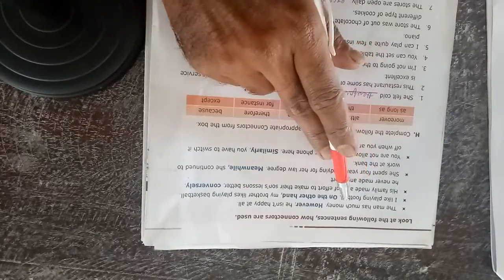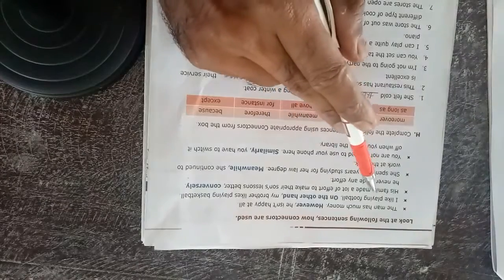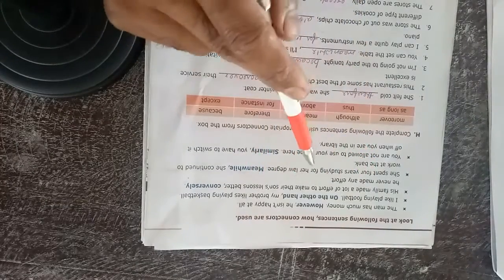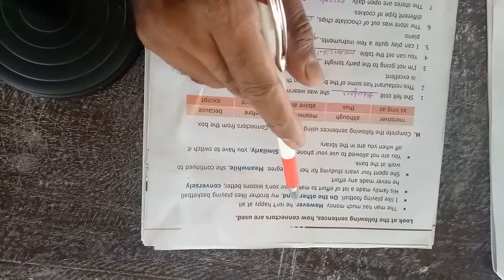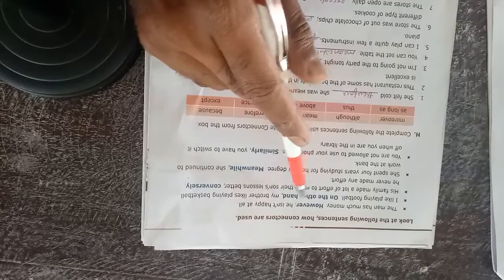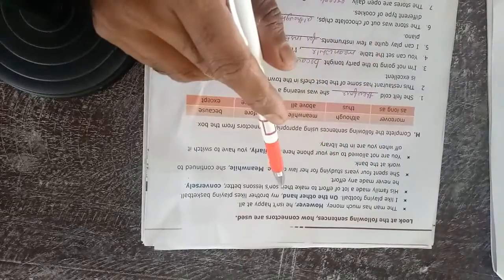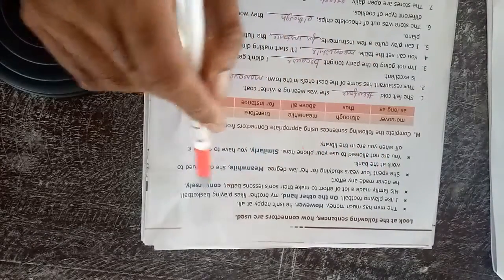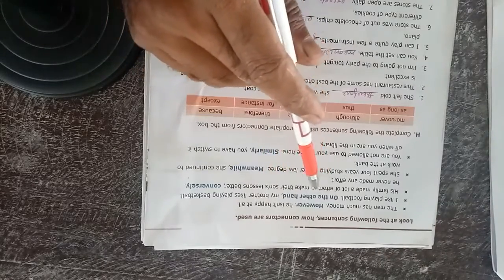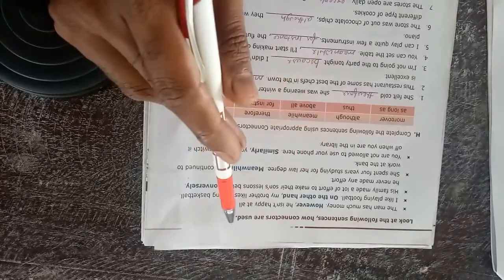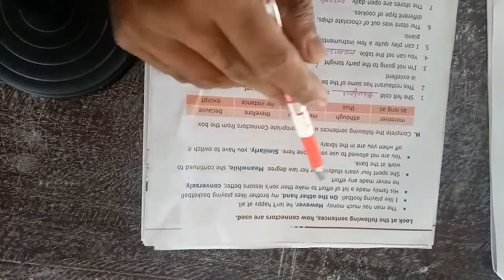The man has much money, however, he isn't happy at all. Here, however, is the word written in bold letters that connects the ideas; that is called the connector. Next one: I like playing football. On the other hand, my brother likes playing basketball. Just go through these types of words; you can refer to the dictionary, and you can get the Tamil meaning also.